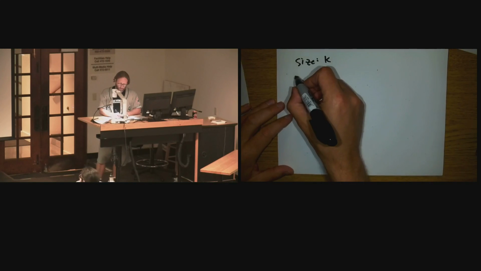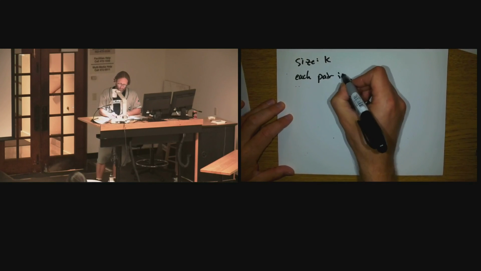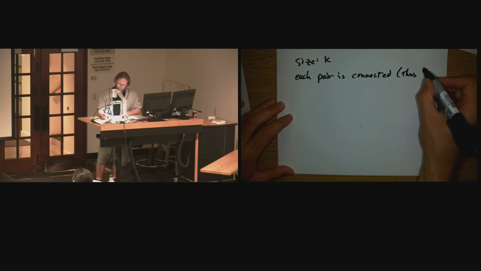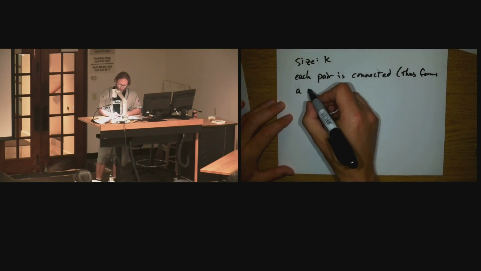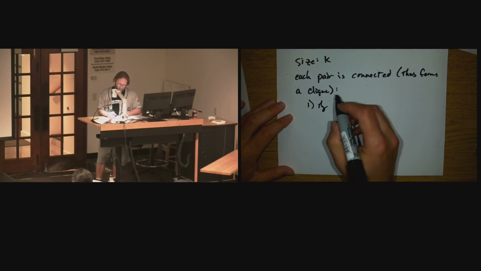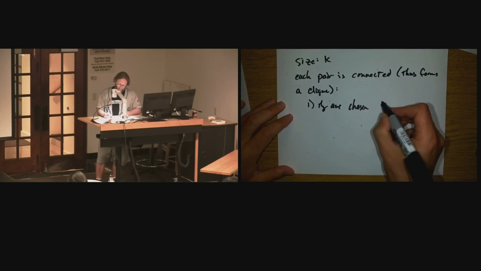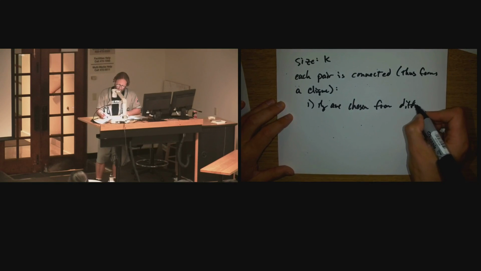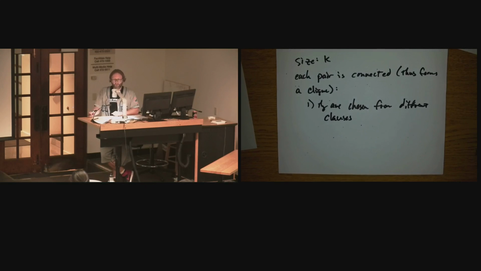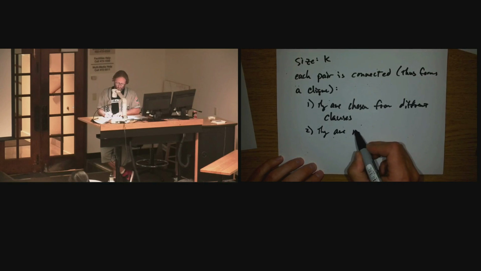We argue that each pair is connected, thus forms a clique. All right? One, they are chosen from different clauses. That satisfies the first condition of the construction that we did. And two, what else can you say? They are not negations of each other.